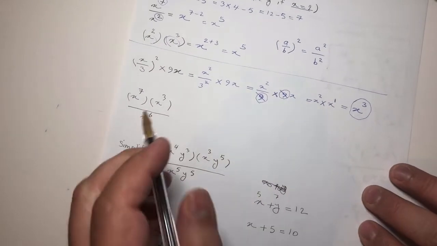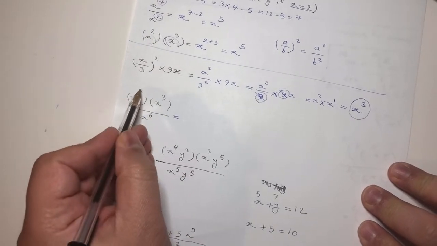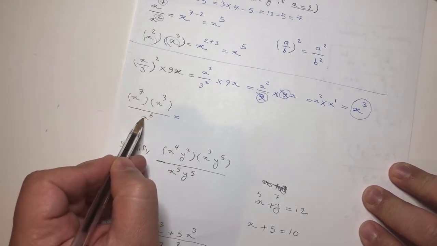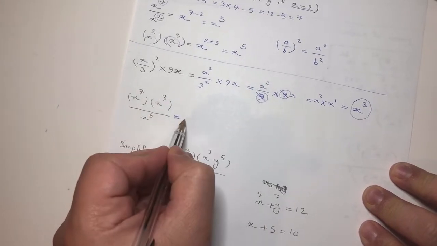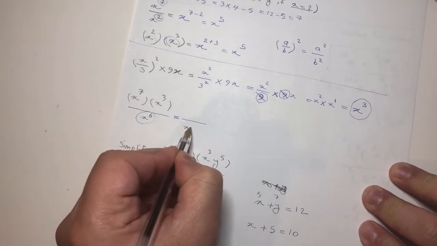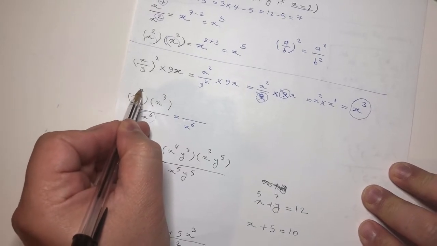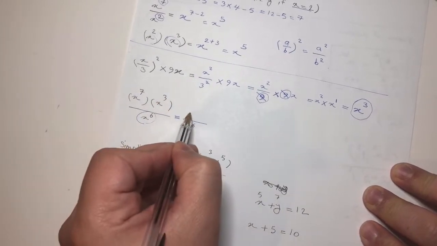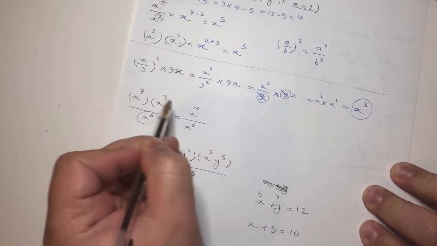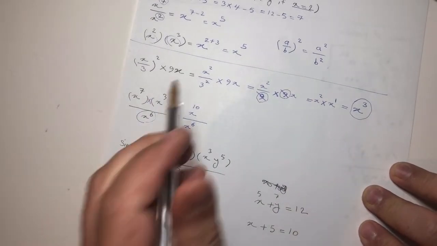Let's look at this example. x to the power of 7 multiplied by x to the power of 3 divided by x to the power of 6. Here we don't have a problem. We can rewrite this here, x to the power of 6, but here x to the power of 7 multiplied by x to the power of 3 would be x to the power of 10, right? 7 plus 3, because this is a multiplication.